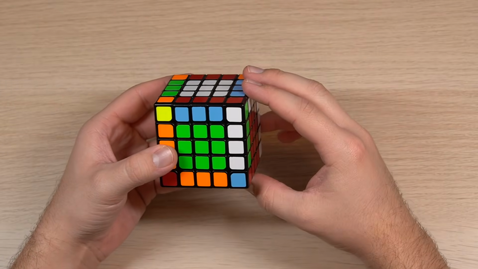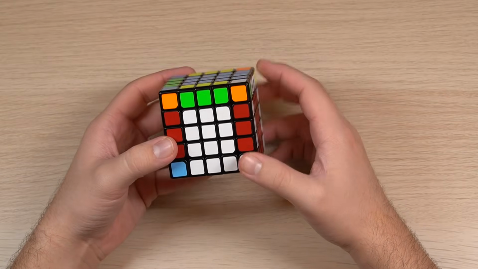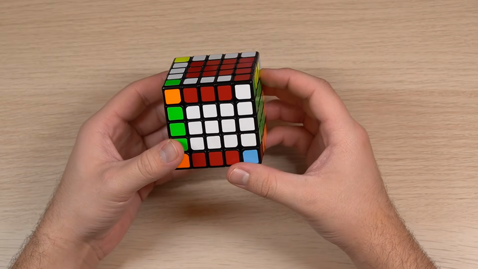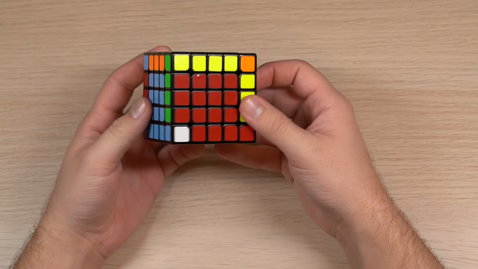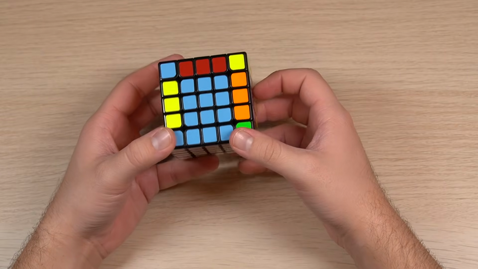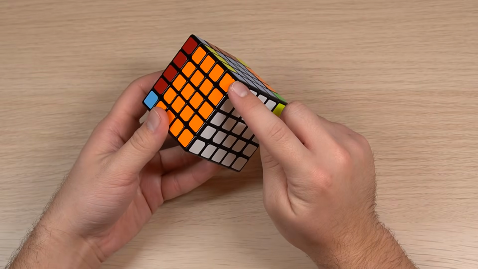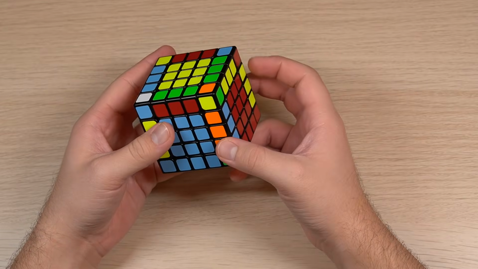So we would only turn the outer layers of the 5x5 and we would solve it exactly like a 3x3. And you can use whichever method if you know more advanced methods. If you know the beginner's method for a 3x3, it doesn't matter. Just solve it exactly like you do. So these corners are the same as the corners on the 3x3.